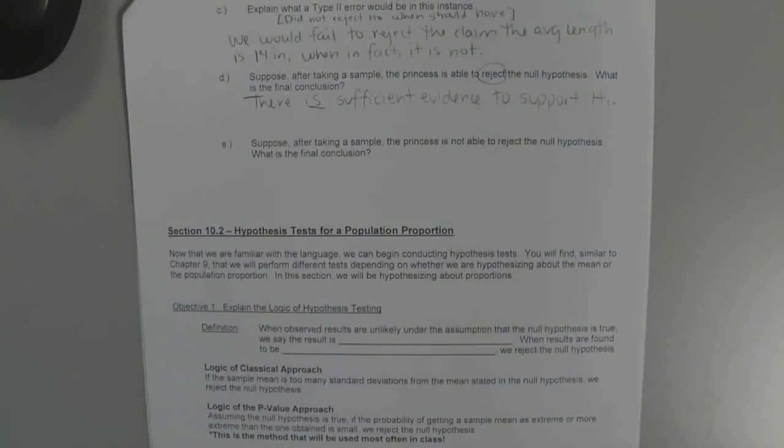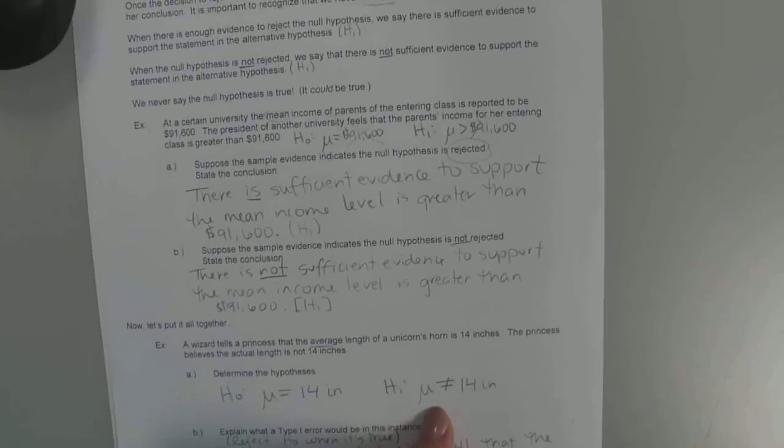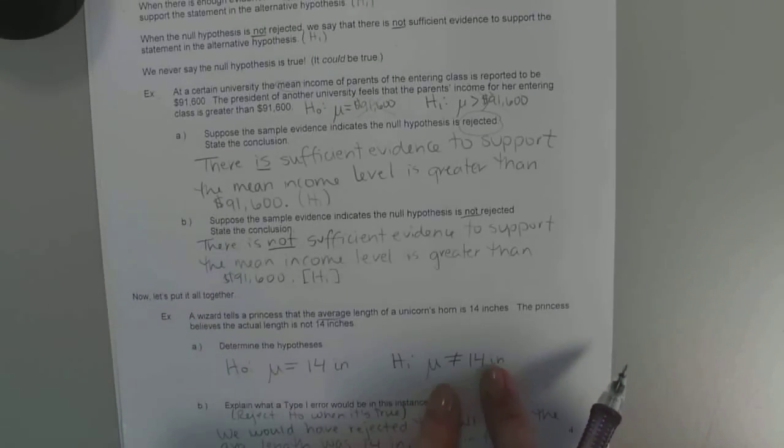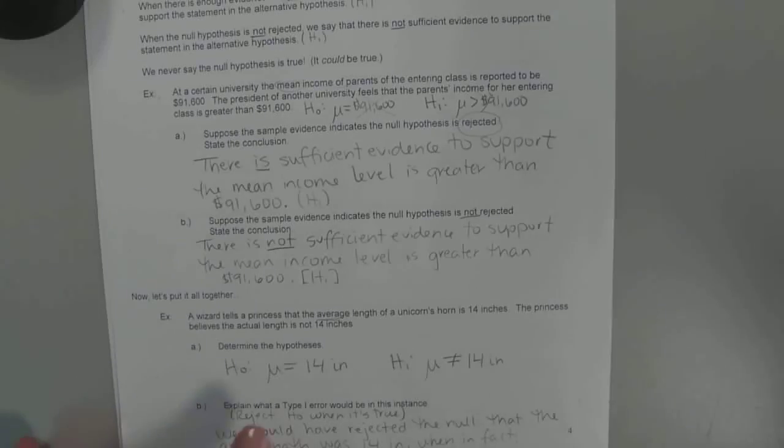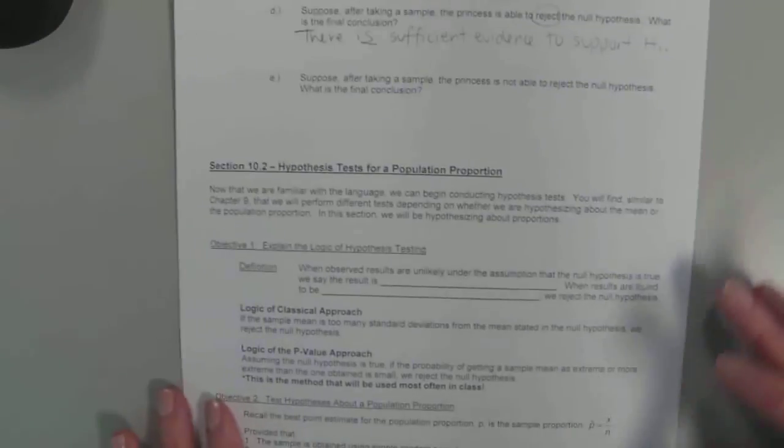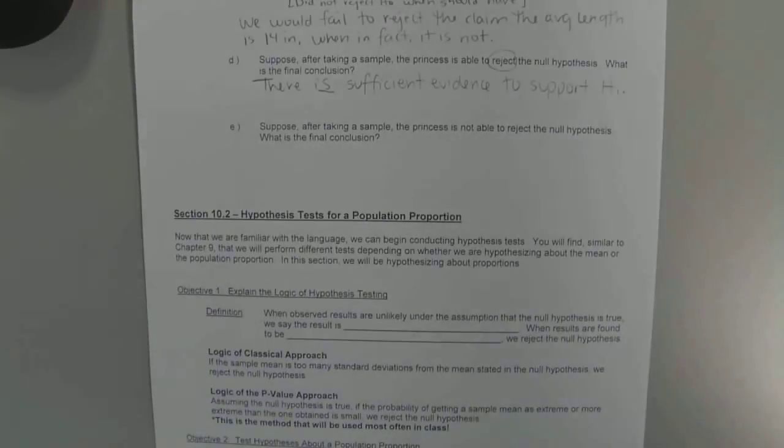I'm a little bit more lenient on this than some instructors because I feel that if you wrote what H1 was in step A, then why rewrite all of it? You know what I mean? So basically in words, there is sufficient evidence to support the claim that the mean is not 14 inches. And you can write it that way if you want. But you just wrote what H1 was right there, so I don't see a point in you writing it again, okay? So there is sufficient evidence to support H1, that the claim that the princess made was that it's not. So basically the princess was right. She was able to go collect data and say, wizard, stop saying that lie. I was able to prove otherwise, okay?